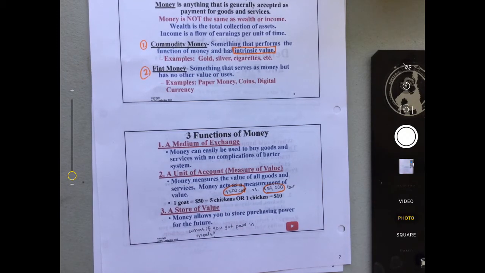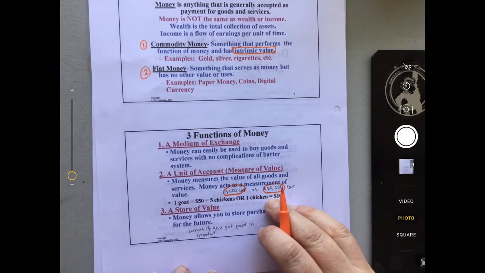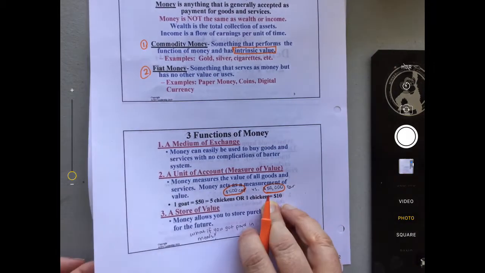And lastly, money functions as a store of value. Money allows you to store purchasing power for the future. I make money being a school teacher, and I store it in my checking and savings accounts, all right, and those earn interest. Well, what if I got paid in meals or food? Well, that's not easily storable, so I don't think I would necessarily want to get paid in meals or food. So that is the third function of money.